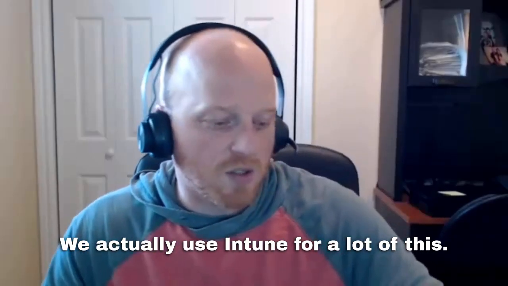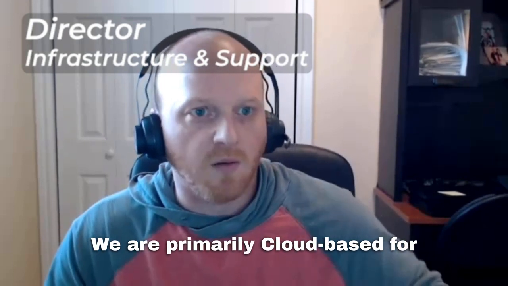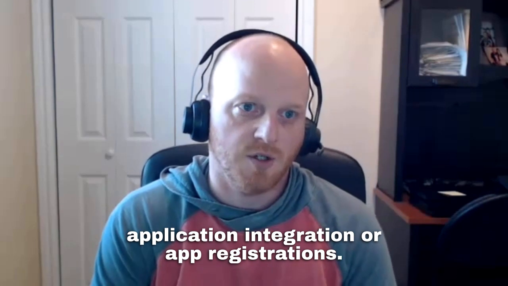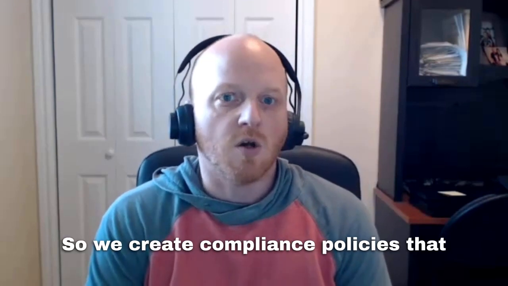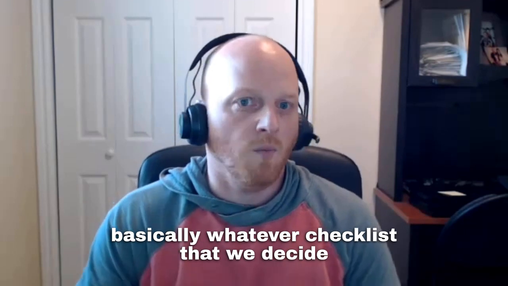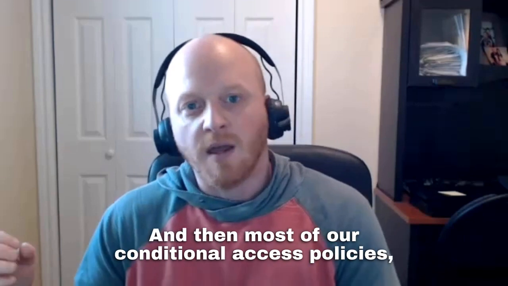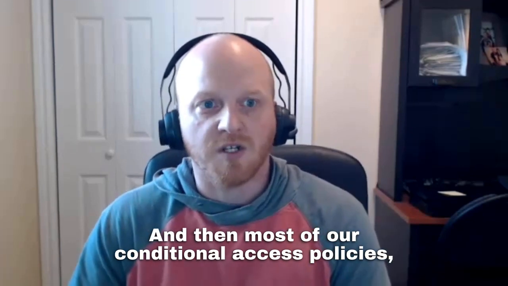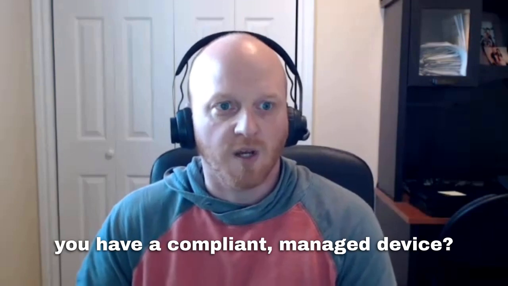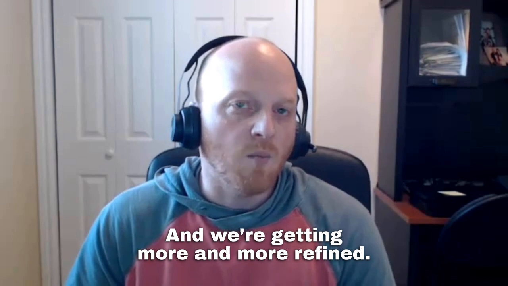So we actually use Intune for a lot of this. We are primarily cloud-based for most of our applications now, so we either have enterprise application integration or app registrations. We create compliance policies, basically whatever checklist we decide makes a device compliant. And then most of our conditional access policies, part of that granting access will be, do you have a compliant managed device? So we're getting more and more refined.